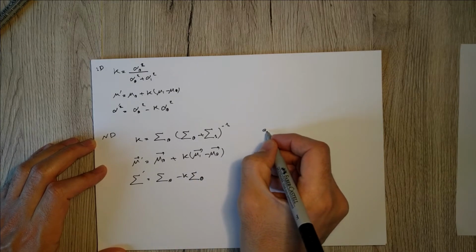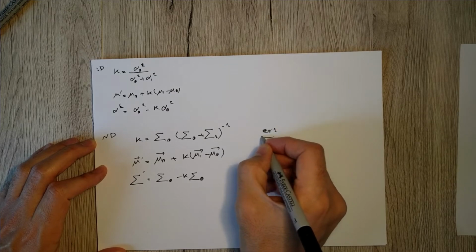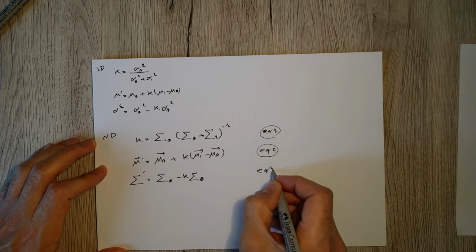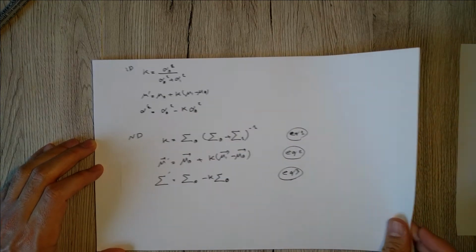So this is equation number 1, equation number 2, and equation number 3. We're going to need them soon.